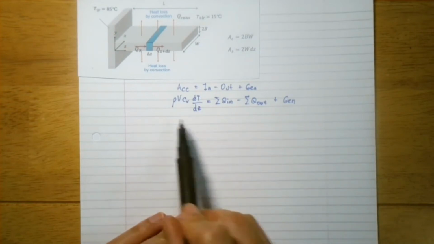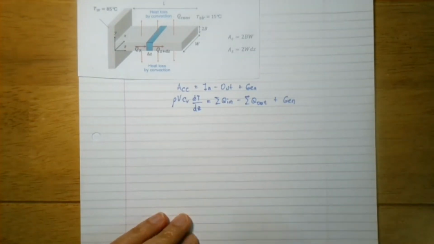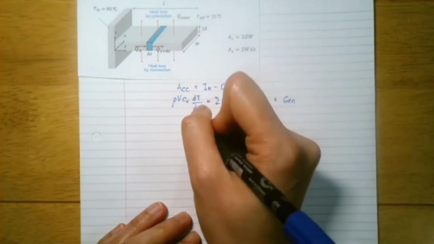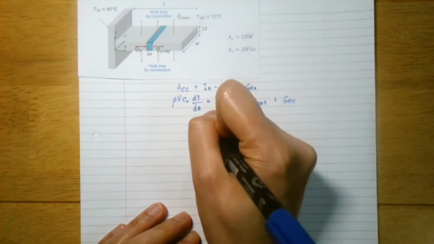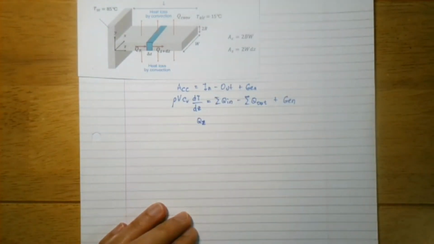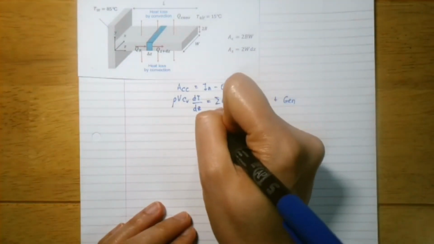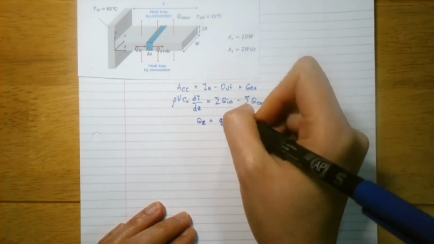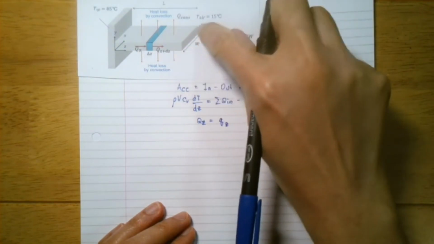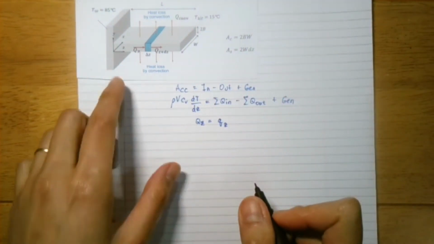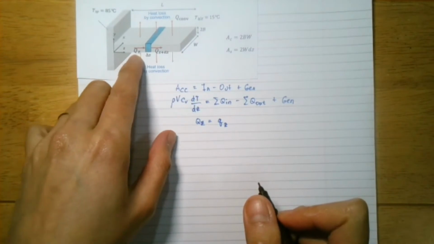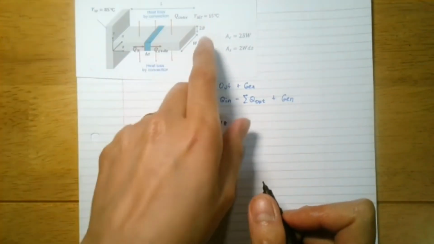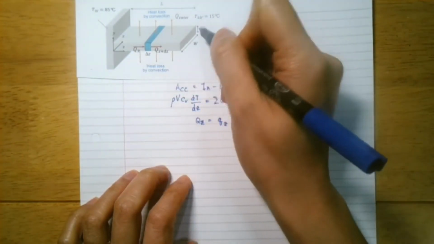Okay, so now we can apply some assumptions and put in some of the details. So we know that Qz, the heat flow, is equal to the heat flux, small q, at z, times the cross-sectional area. So this area here. Okay, so this is due to conduction. Capital Q is due to conduction, Qz. So the area we want is this one, the cross-sectional area of the fin.